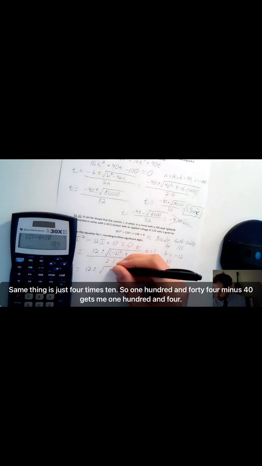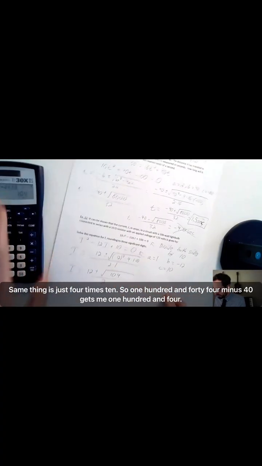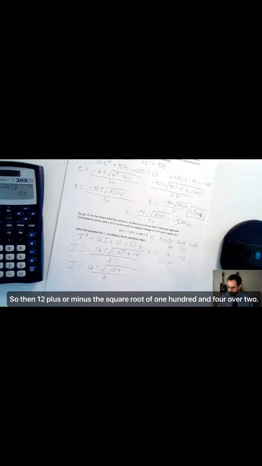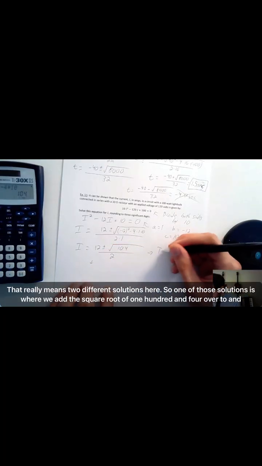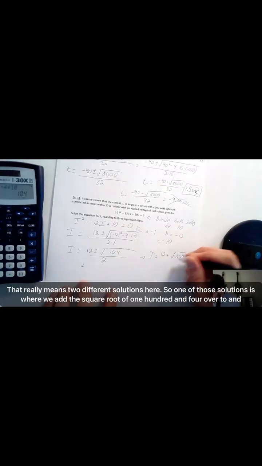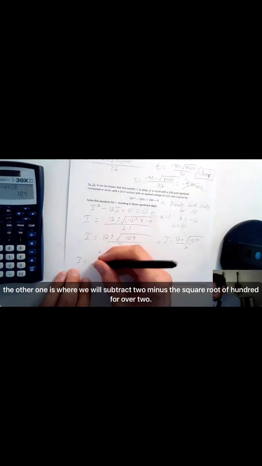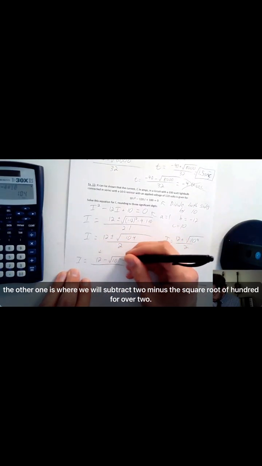Well, just like we've done before, let's go ahead and simplify. I'm going to simplify the radical part. Negative 12 squared is the same as 12 squared, so I'm just going to write in 12 squared, minus 4 times 1 times 10, same thing as just 4 times 10. So 144 minus 40 gets me 104. So then 12 plus or minus the square root of 104, over 2. That really means two different solutions here. One of those solutions is where we add the square root of 104 over 2, and the other one is where we subtract, so 12 minus the square root of 104 over 2.